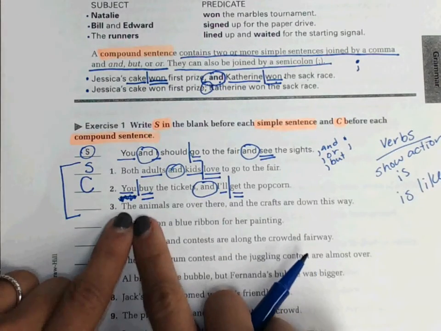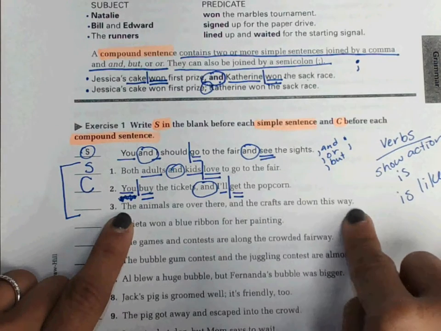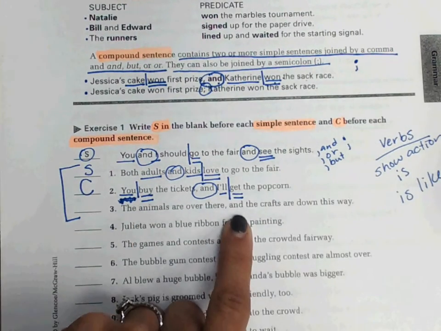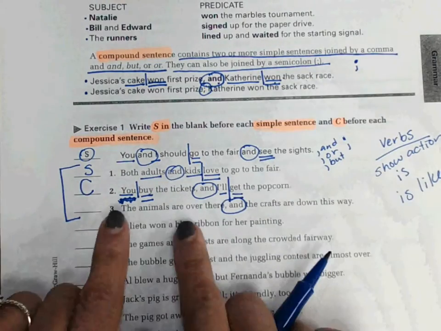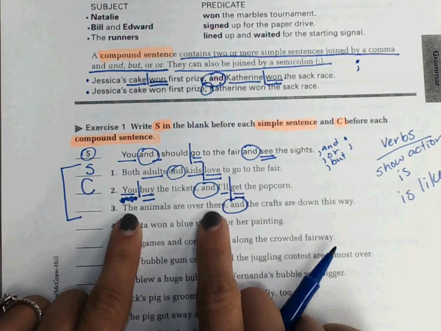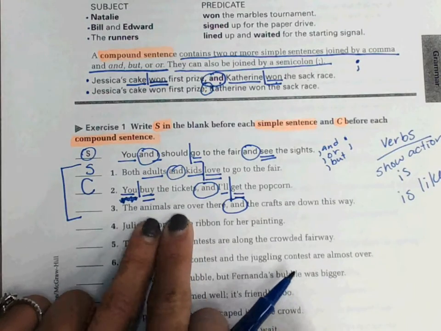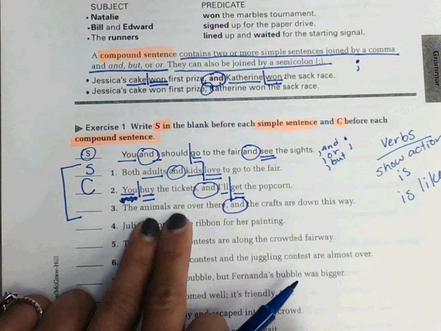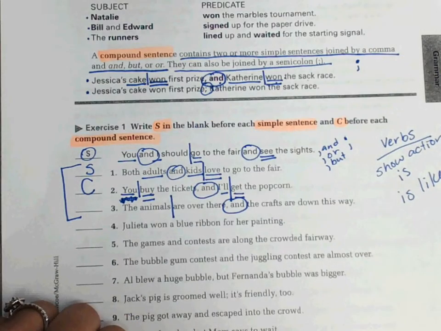Now look at number 3. It says, the animals are over there, comma and, the crafts are down this way. Again, we have comma and. Go ahead and circle that. Let's look at the sentence before comma. It says, the animals are over there. Right? We have are as our verb. Let's put our line.